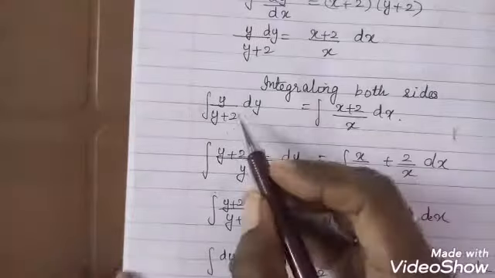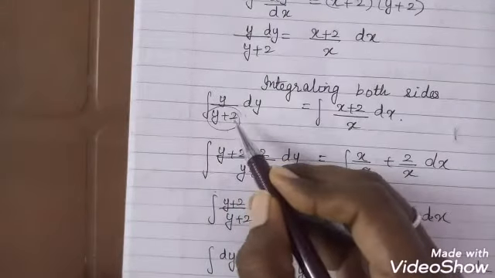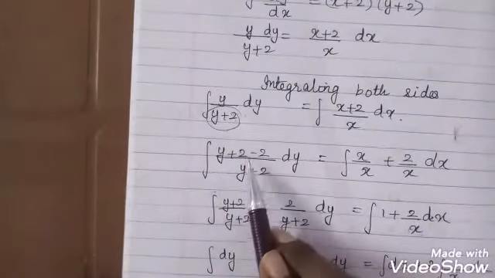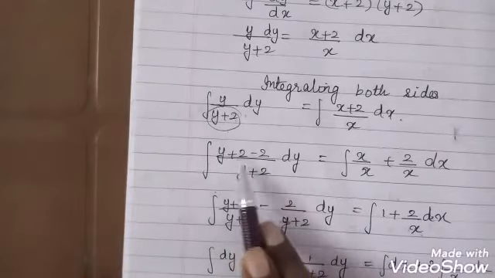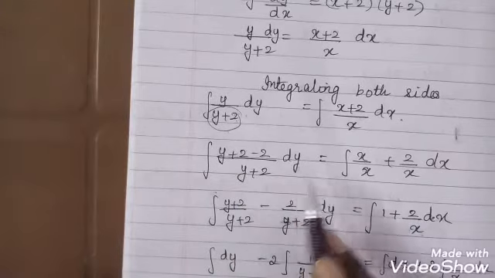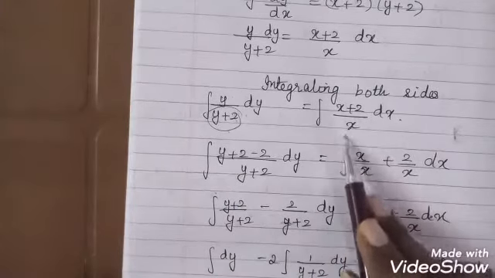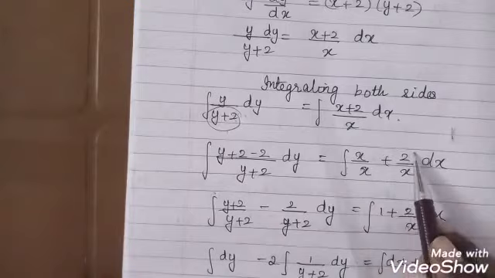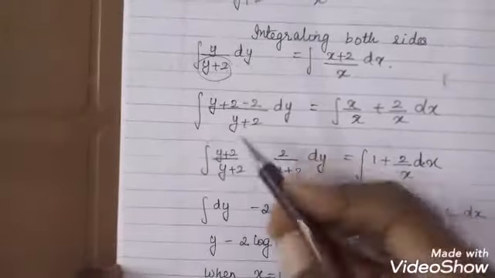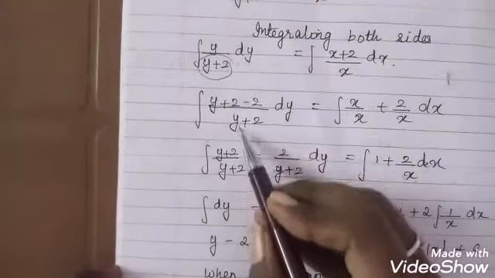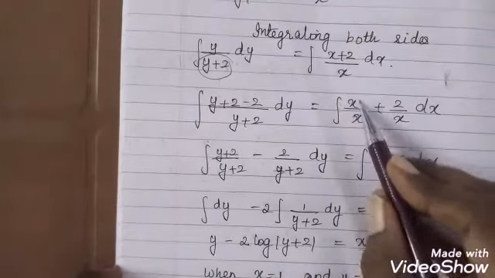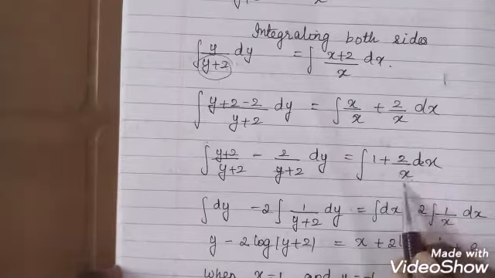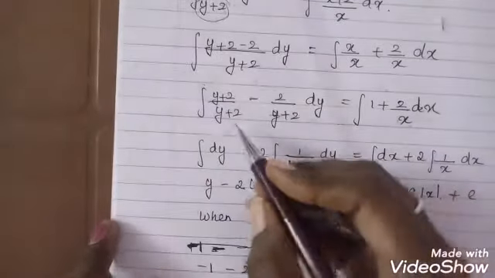So when you get a linear form like this, somehow or the other, try to bring whatever you have in the numerator. So what will I do here? Add and subtract 2 here. So integral of (y + 2 - 2)/(y + 2) dy, when I segregate it, is equal to integral of (x + 2)/x dx. So here again it's integral of (y + 2)/(y + 2) - 2/(y + 2) dy is equal to integral of x/x, which is 1 + 2/x dx. Got it?